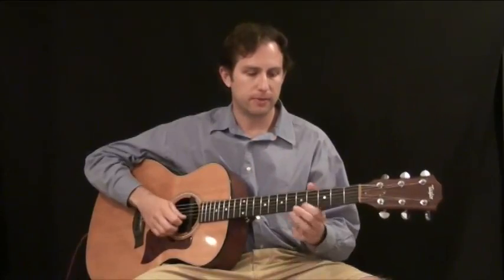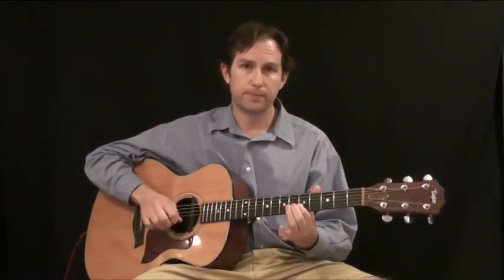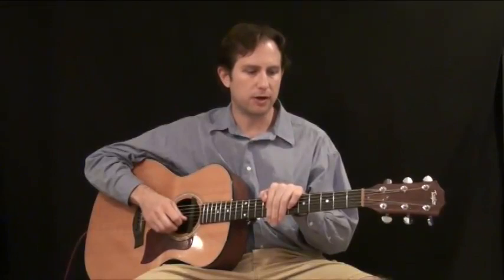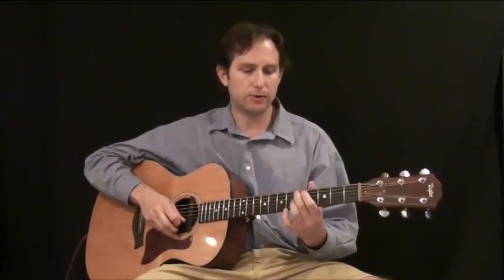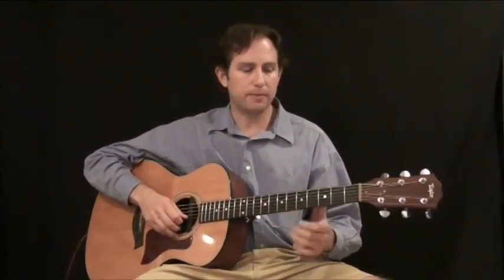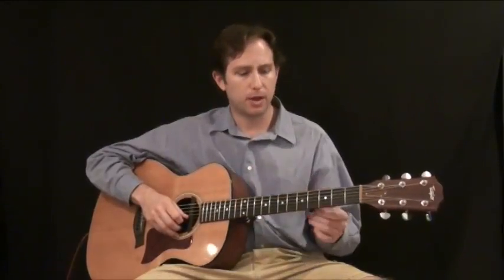So we're actually playing that same note in two different places. That's an interesting thing about the guitar. It allows you to play the same note in different positions. And that's how you can play chords up and down the neck and scales and whatnot. So that's very important to point out on the guitar.